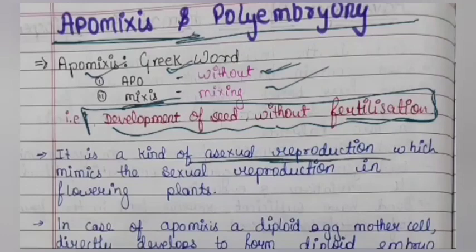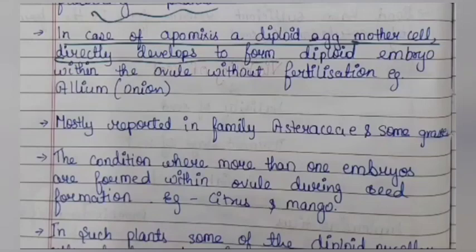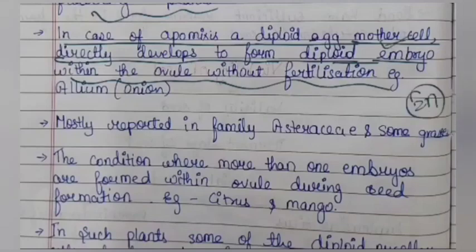It is a kind of asexual reproduction which mimics sexual reproduction in flowering plants. In apomixis, a diploid egg mother cell directly develops to form a diploid embryo within the ovule without fertilization. Suppose this is the mother cell which directly develops into the embryo, and it mimics sexual reproduction.